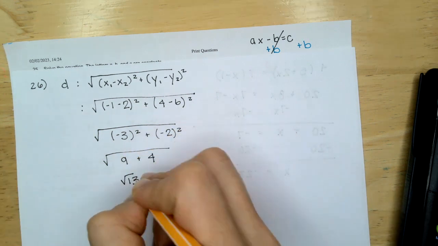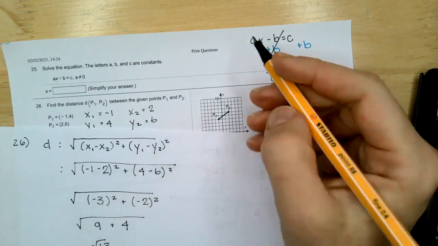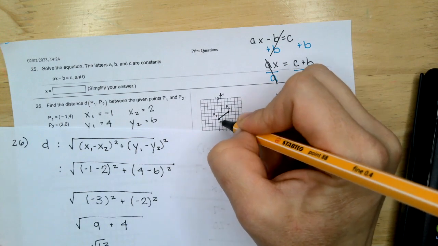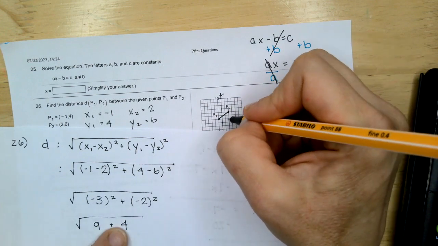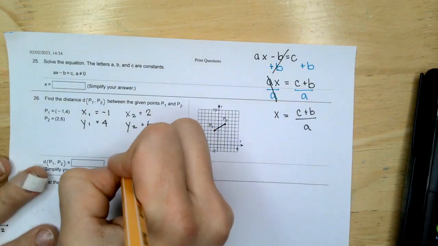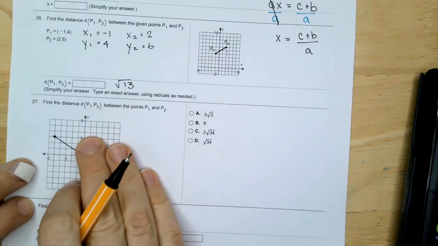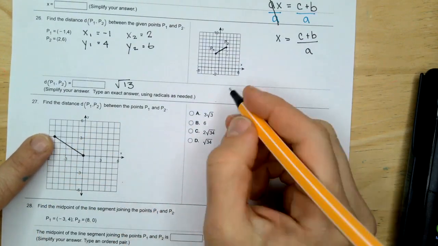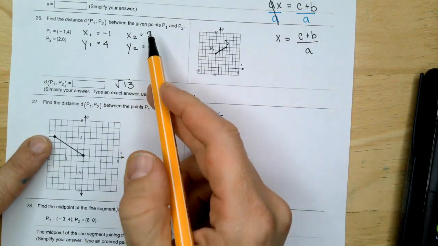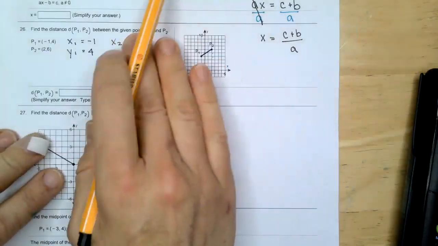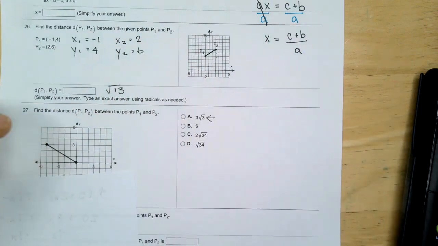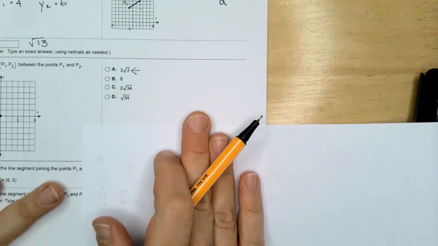Square root of 13. And you can also look and say, does it look like I'm moving 3 spaces to the left? 1, 2, 3 between this line and this line? Yes. Does it look like I'm moving 2 spaces up between this line and this line? Yes, it does. So that works. Square root of 13 is my final answer. Again, I did 2 distance formulas because I want you to remember that you need to simplify if possible. This one is more of the math you'll be doing, but you're going to have to simplify. So that's why I have 26 and 27. They're both the distance formula, but this one reminds you that you might need to simplify.